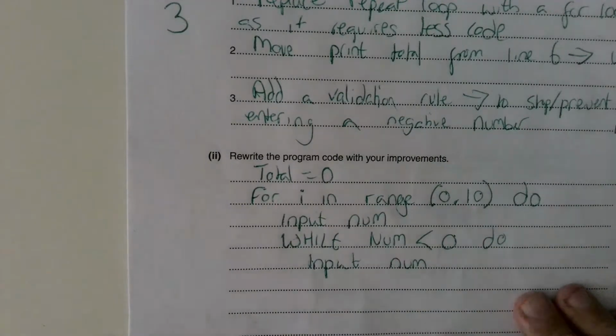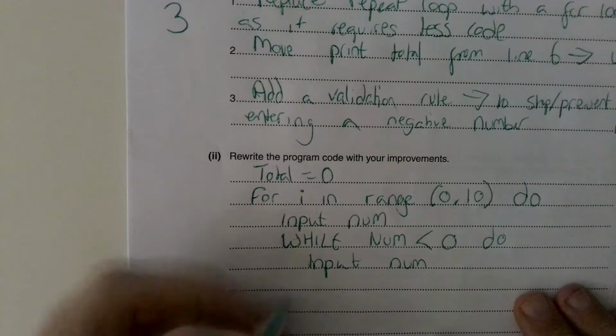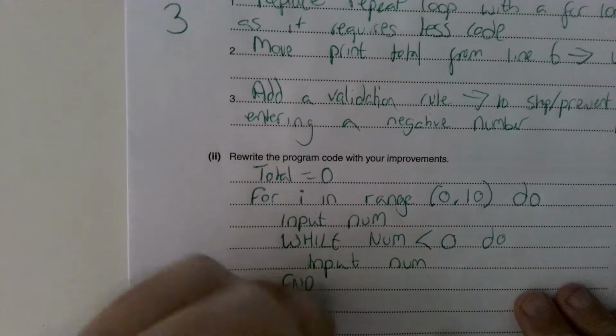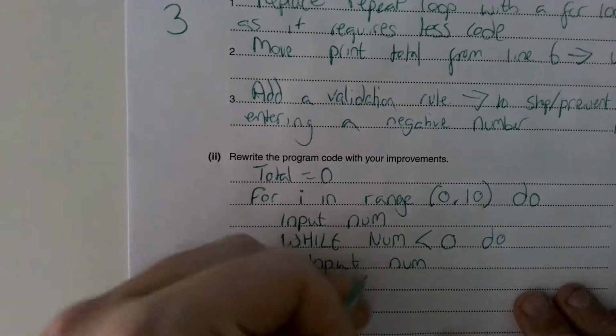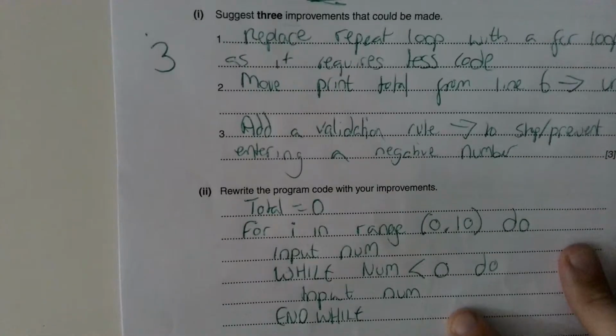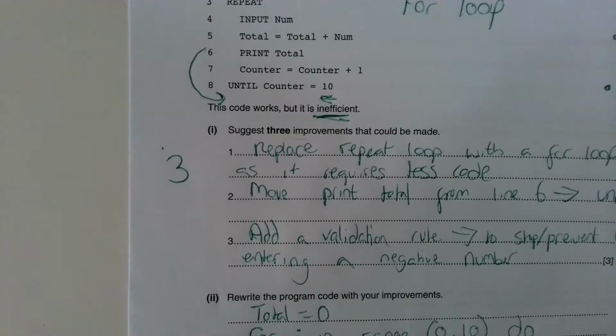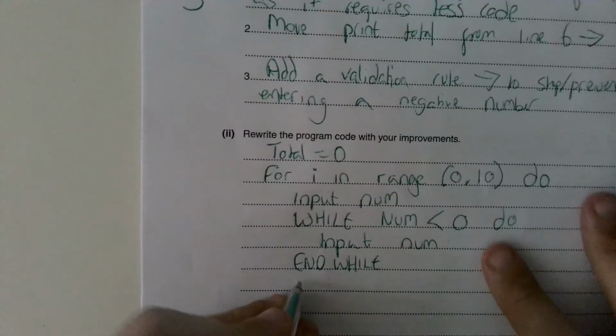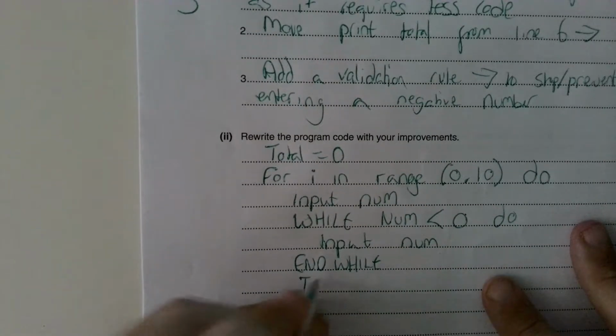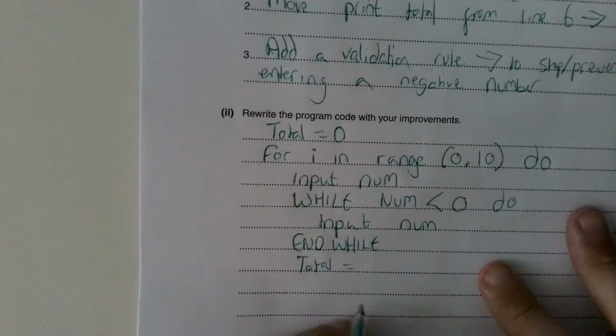And end while, because you're going to do that in pseudocode. And then we want to do our calculation, which is total equals total plus num.